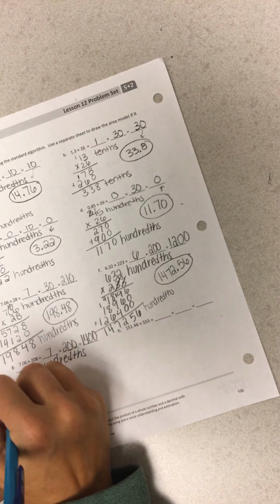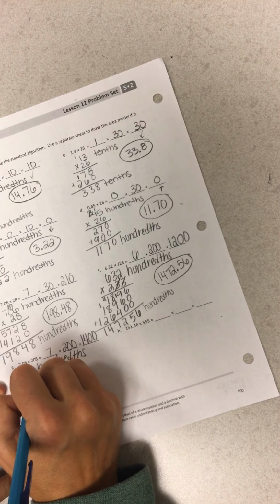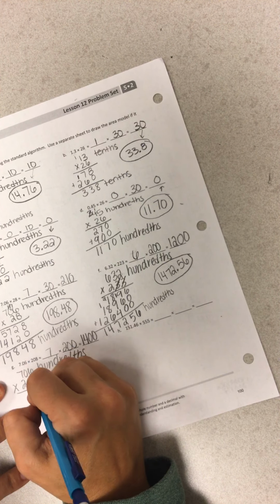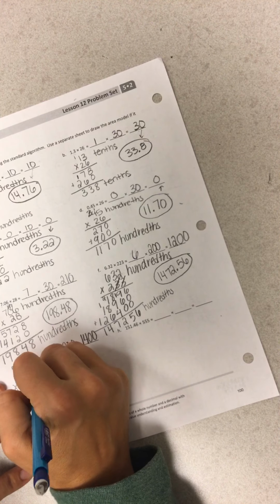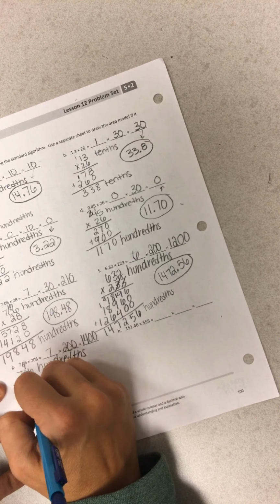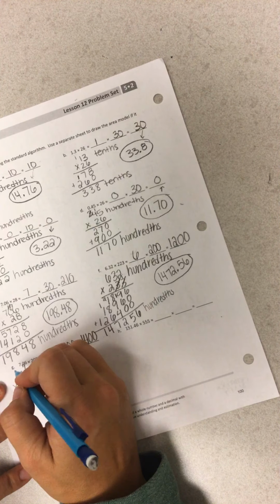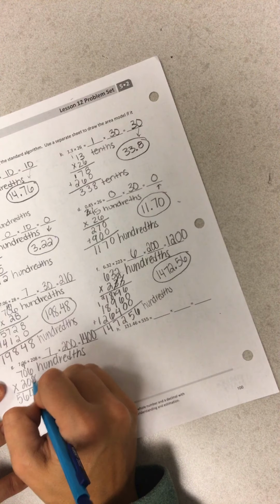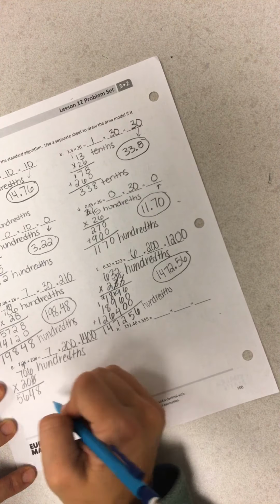Multiply it by 208. Okay. 6 times 8 is 48. Regroup my 4. 8 times 0 is 0 plus 4 is 4. And then 7 times 8 is 56. All right. I can skip this 0 because that's just going to give me a bunch of zeros. But I need to make sure that I put those 2 zeros to show that I'm multiplying this by 200.